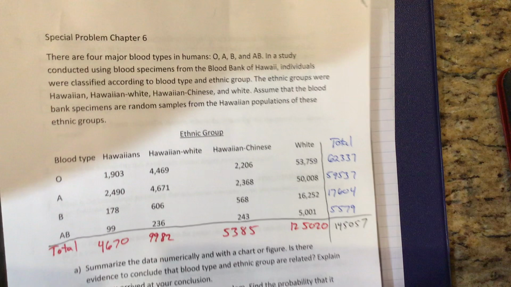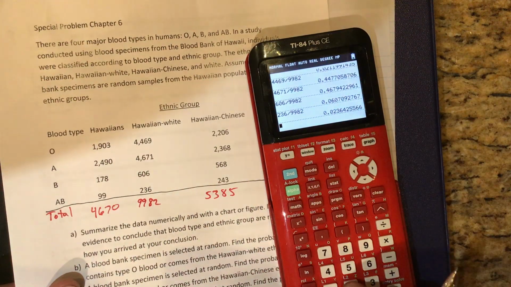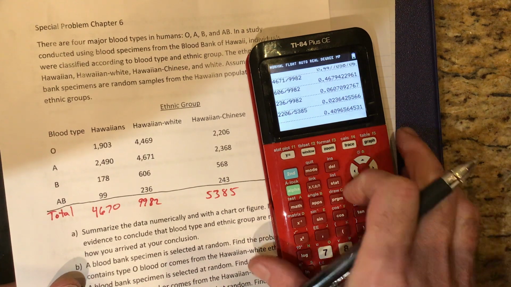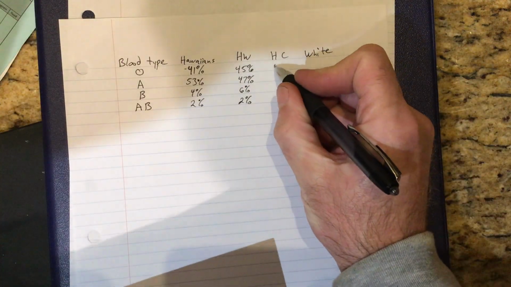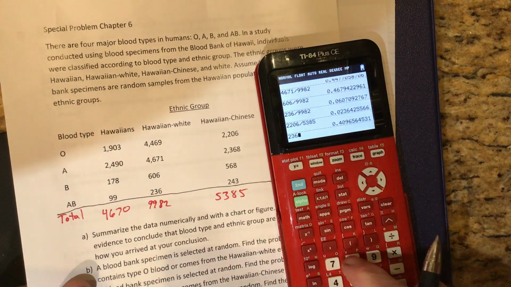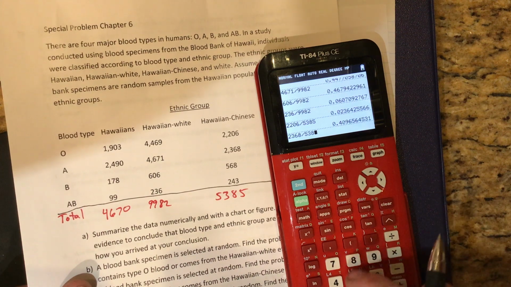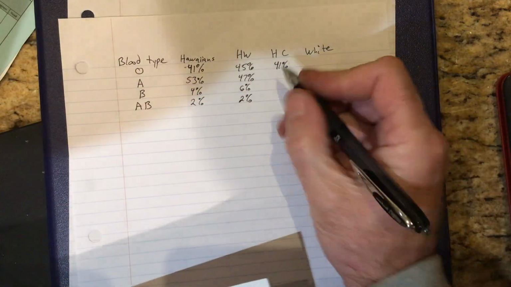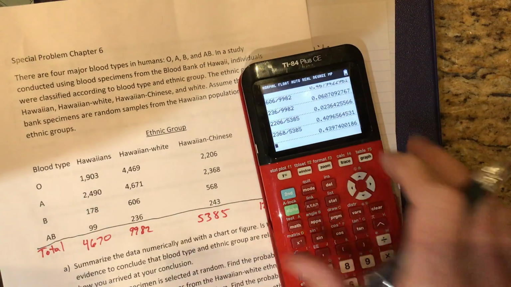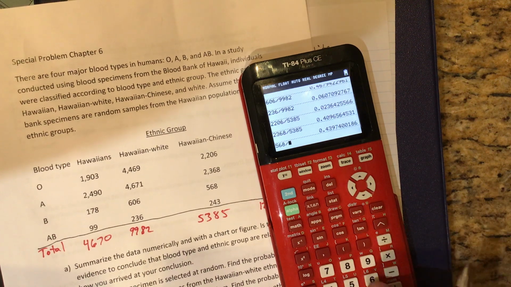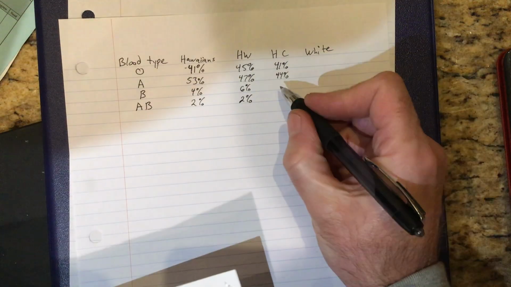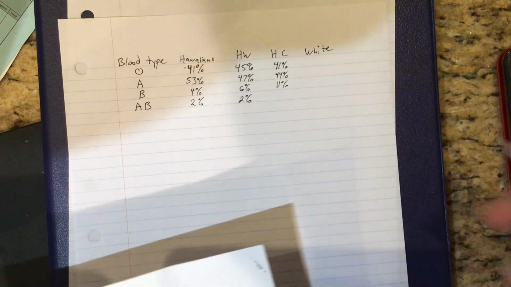Okay, and now moving on to the Hawaiian Chinese group. About 41% O and 44% A. About 11% B, quite a bit higher than the other two.